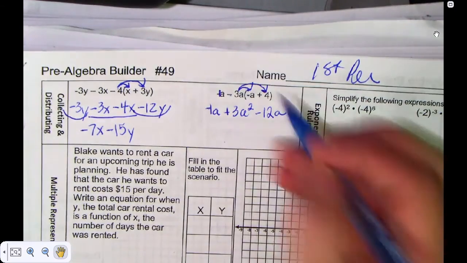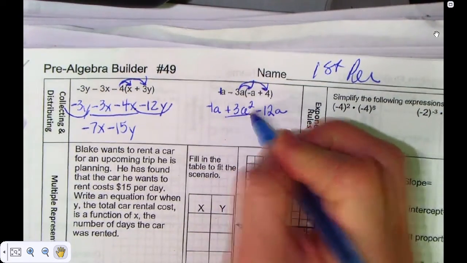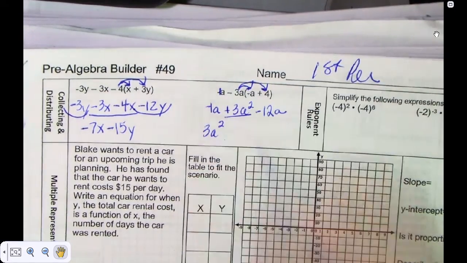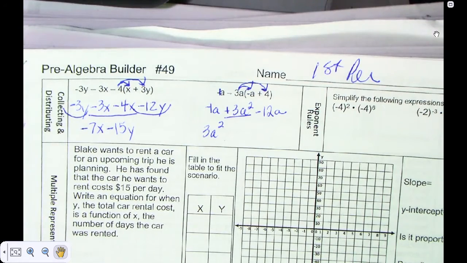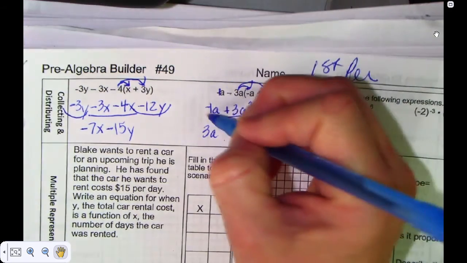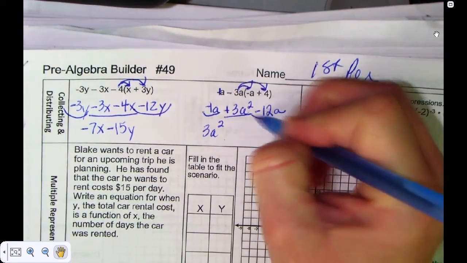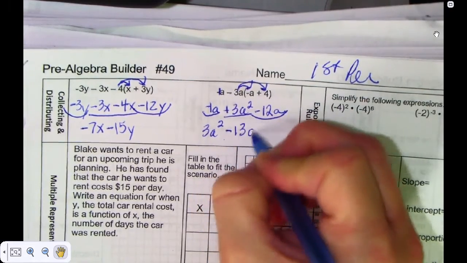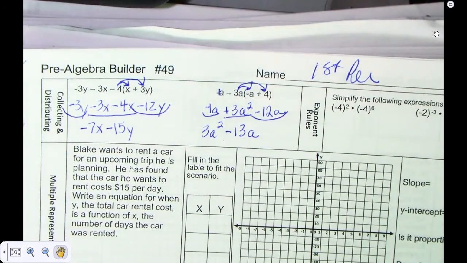Okay? Now, 3a squared, there's not another 3a squared, so I'm going to put it first. I'm going to put my exponents in descending order. So 2 comes and then 1 if I'm going down. And so that's -1 minus 12. What is that? -13a.